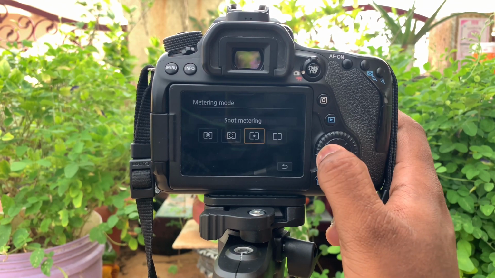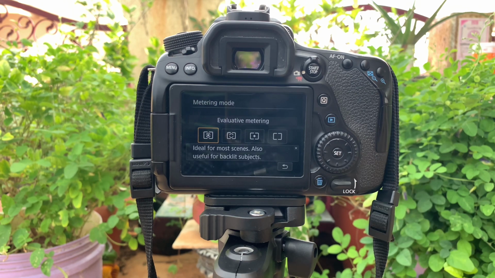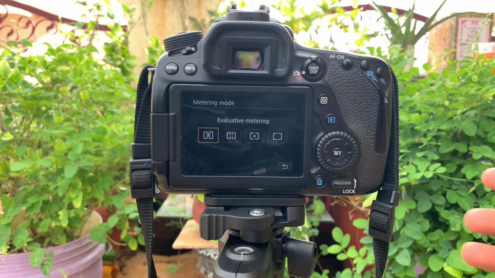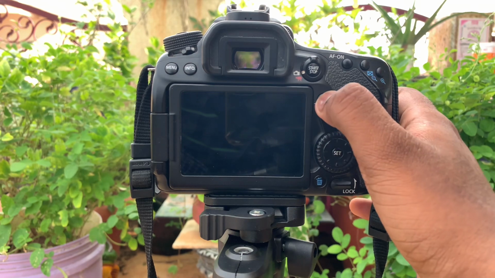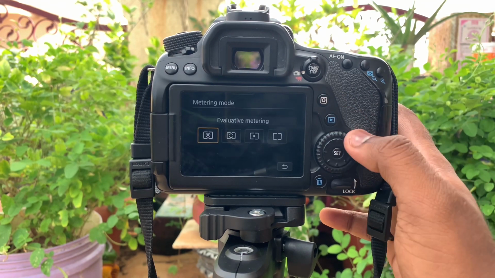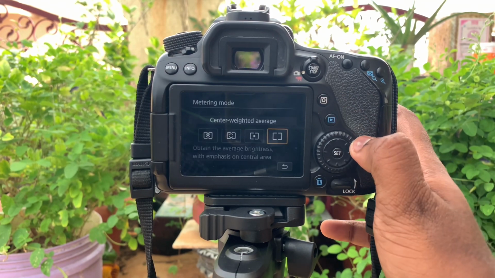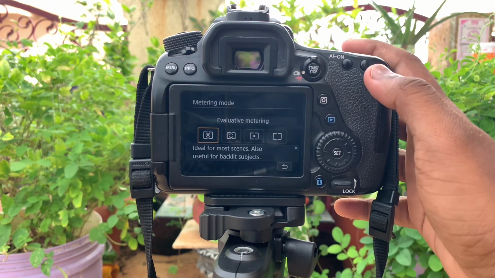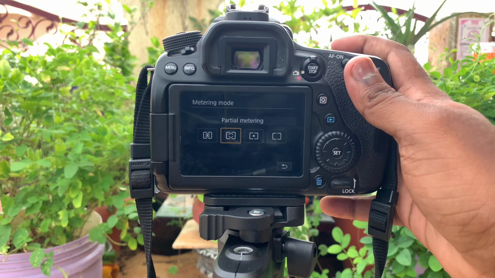So what is metering? Metering is all about exposure. Metering is used to measure the brightness of the subject. In this mode, the camera optimizes exposure by adjusting shutter speed, aperture and ISO accordingly. All these are optimized automatically by the camera's inbuilt sensor.